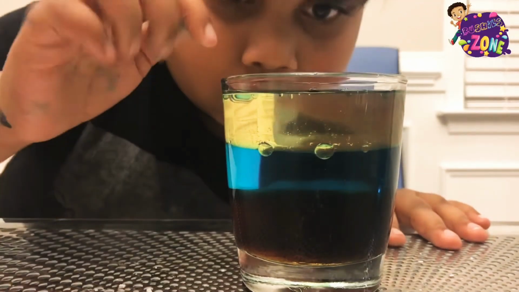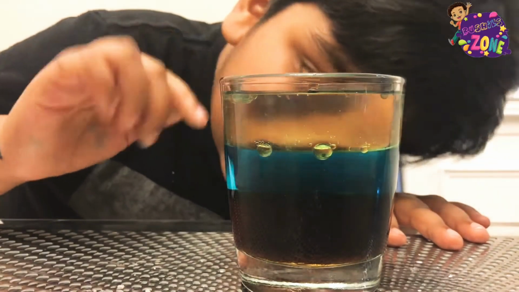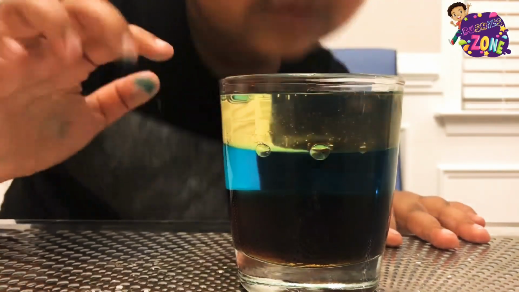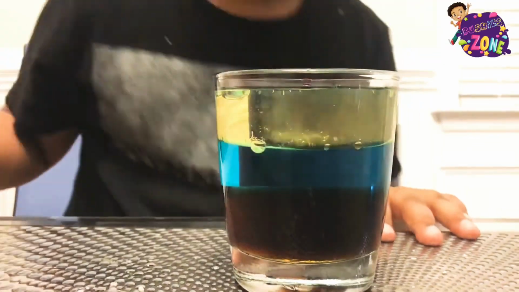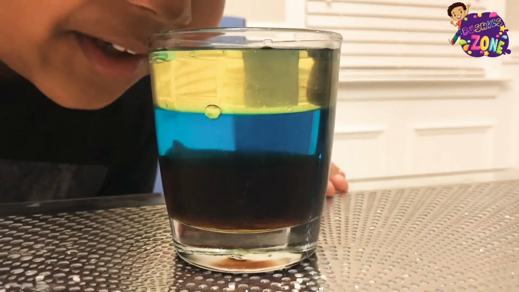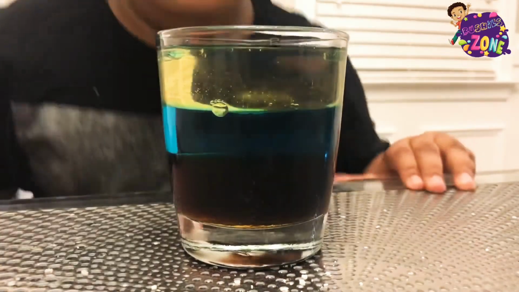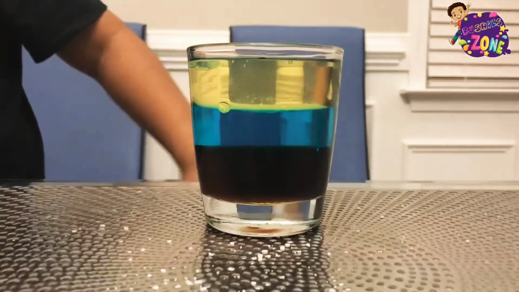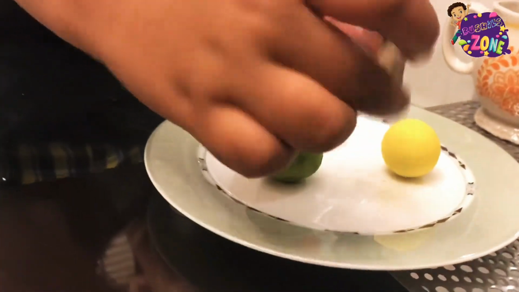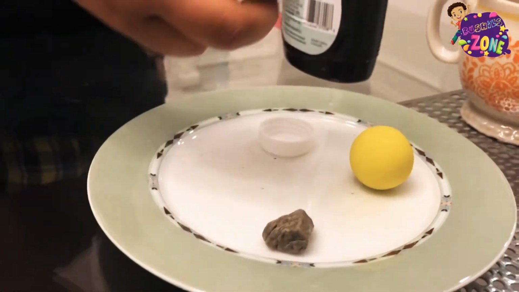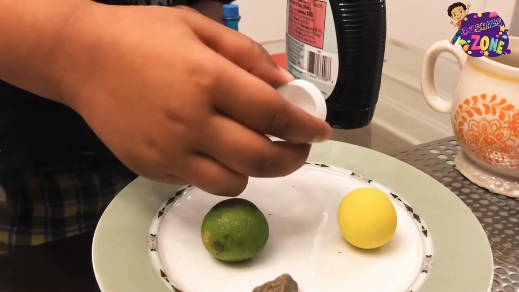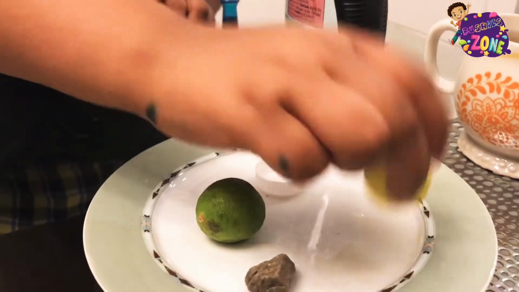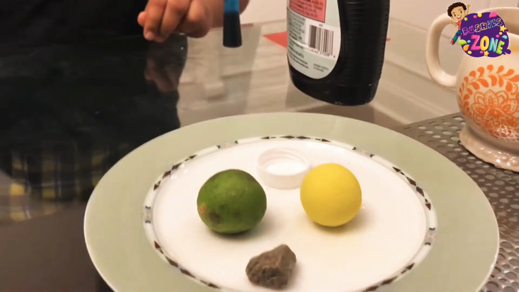The oil has less density than the water. That's why the oil is floating up. You see, it's really cool. Now we made a tower, so cool. I got this little stone, this lemon, this bottle cap, and this foam ball.